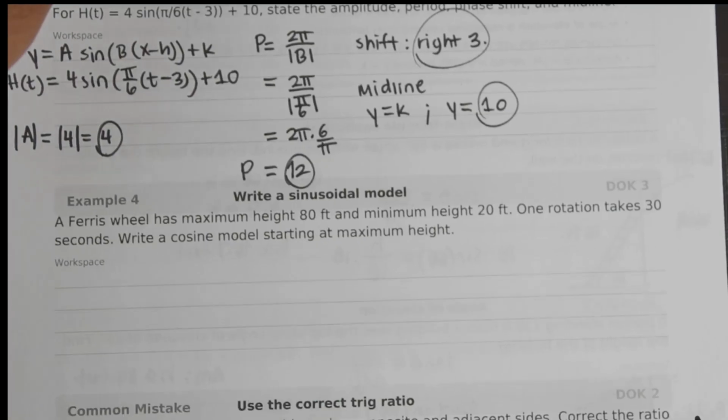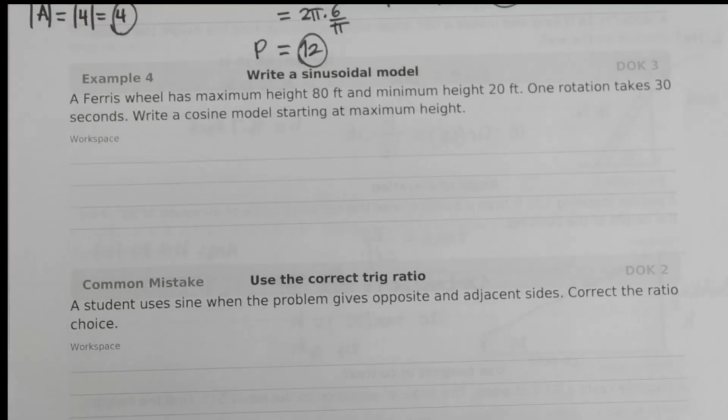This is example number 4. A Ferris wheel has a maximum height of 80 feet and a minimum height of 20 feet. One rotation takes 30 seconds. Find a cosine model starting at the maximum height. So we're asked to find the cosine model. Since the model starts at the max height, cosine is a good choice, right? Because the basic cosine starts at the maximum, at the peak.